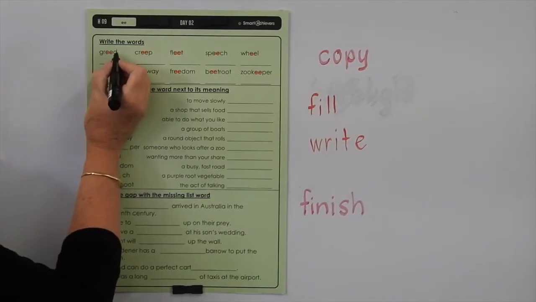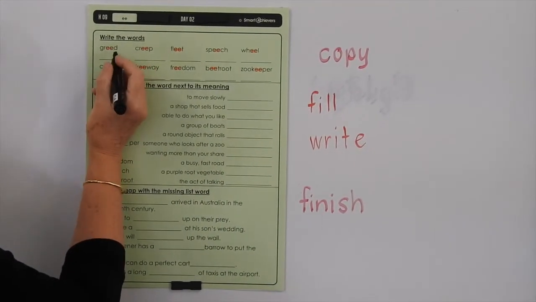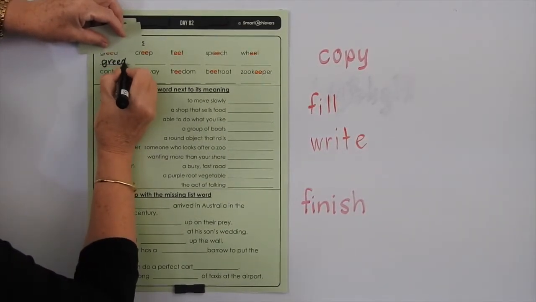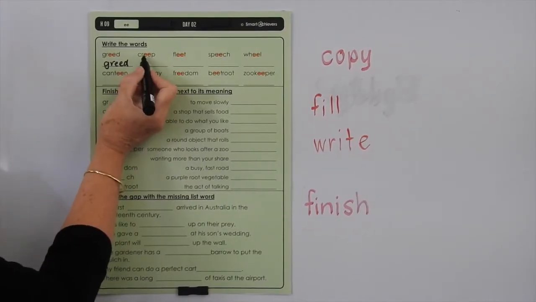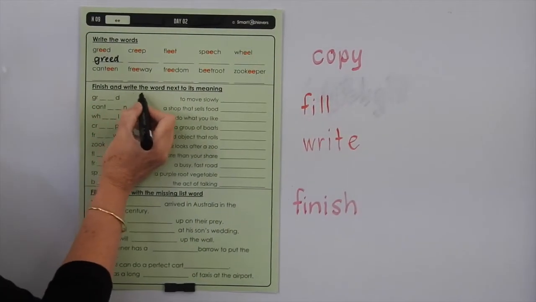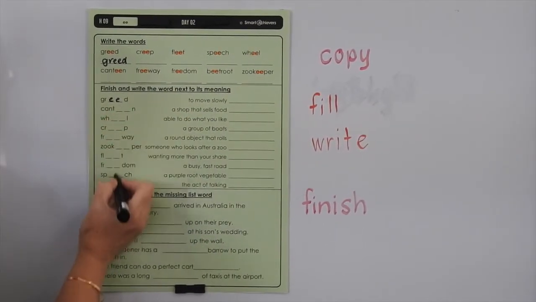So we've got greed, G-R-E-E-D, cover it and write it. Now you can choose whether you prefer to say double E or E-E. It's up to you. Okay, finish and write the word next to its meaning. We've got to put in all those double E's.